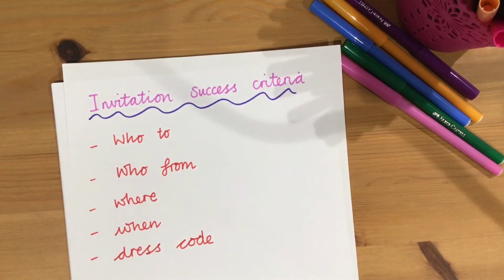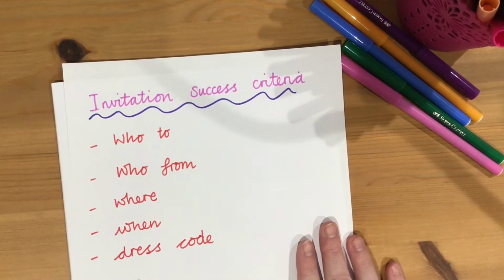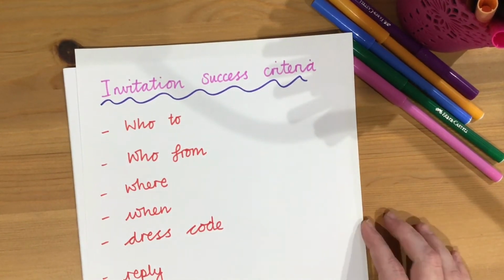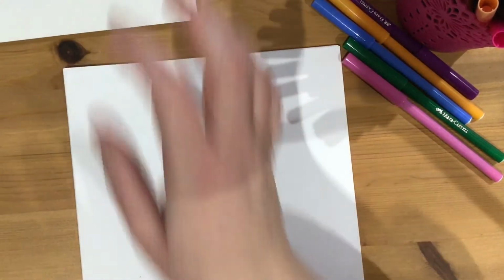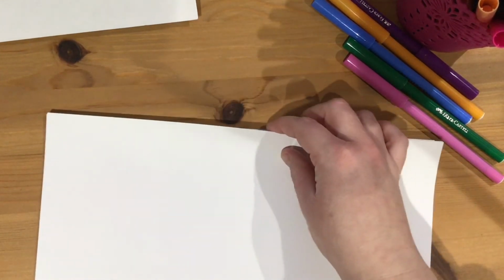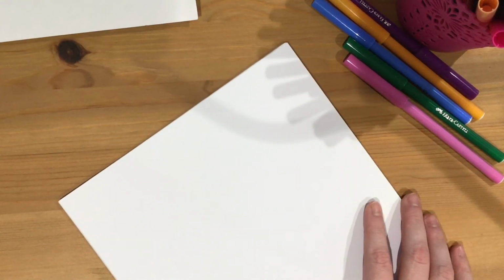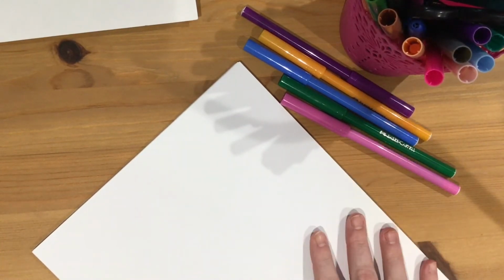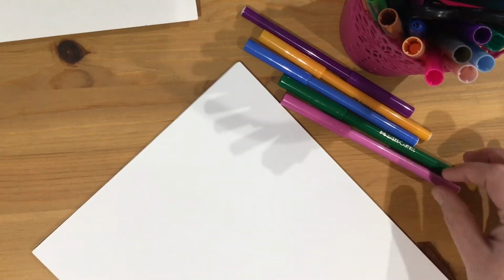So let's get started. I've got my success criteria that I'm going to keep in front of me so I remember to use all these points in my invitation. I'm going to do mine portrait, which means I've got my piece of paper up. You might want to do yours landscape. It's entirely up to you. I've got different colour pens because I'm going to make it exciting and colourful because invitations normally are.